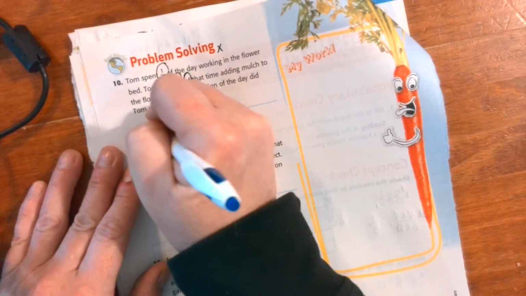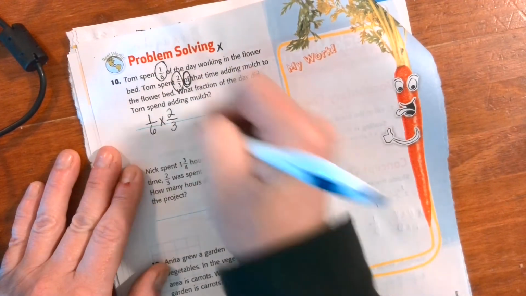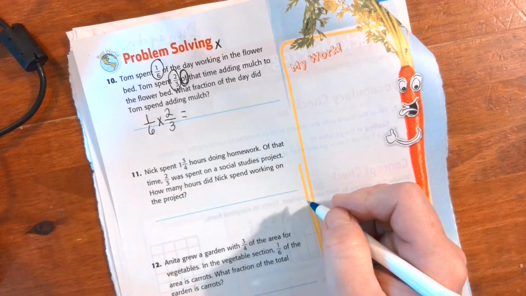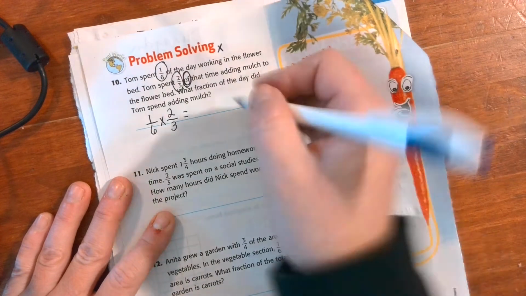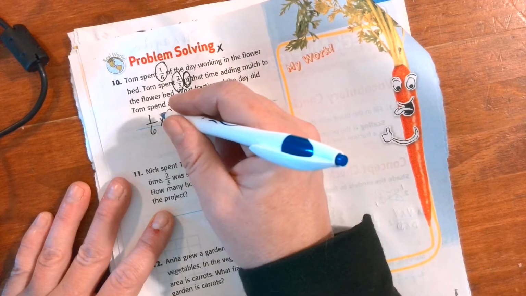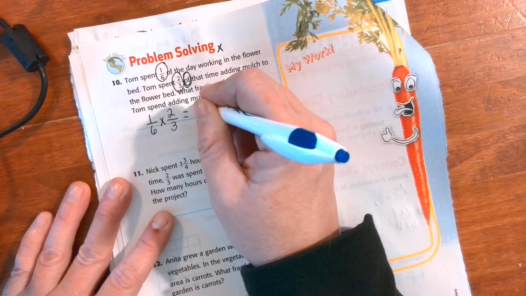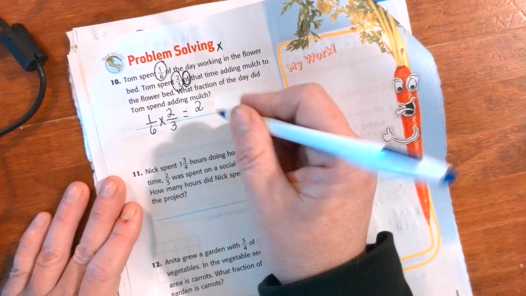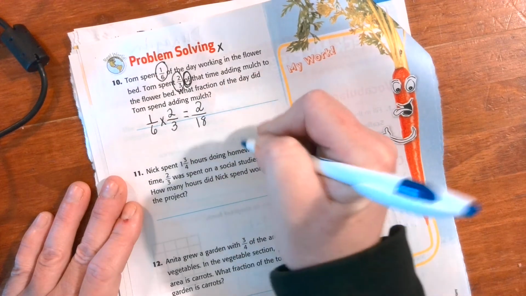All right. What's my first step? We could do butterfly, but we can also just multiply across. 1 times 2 is 2. 6 times 3 is 18.